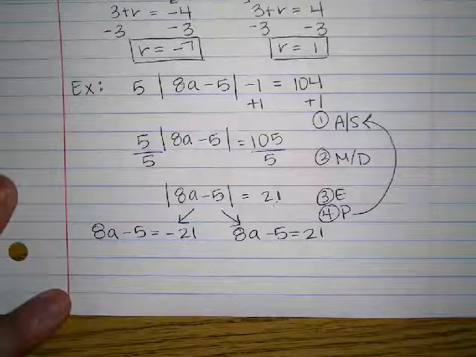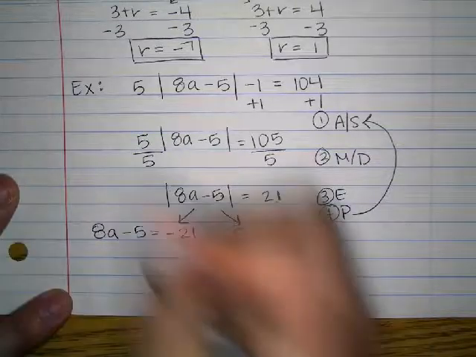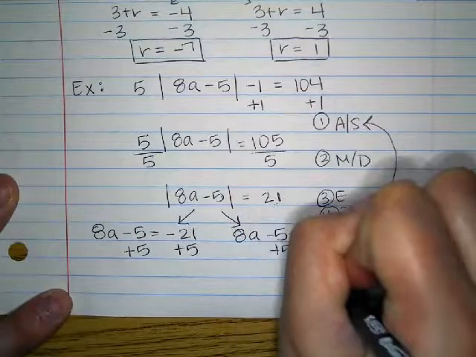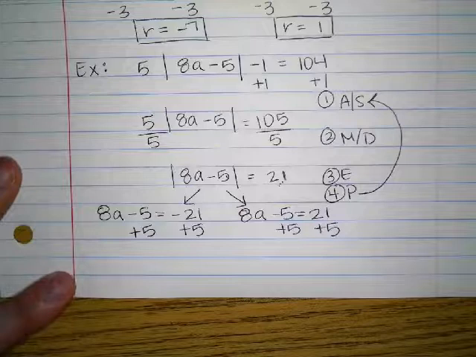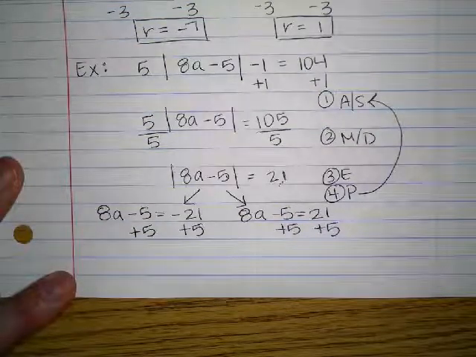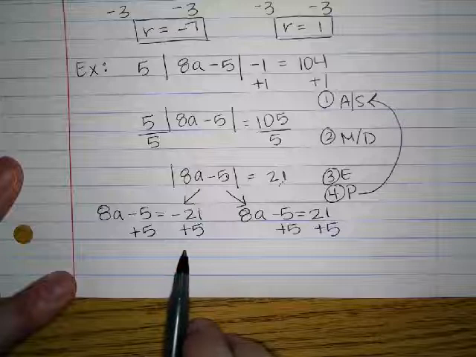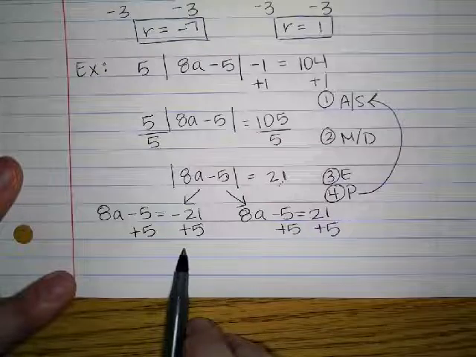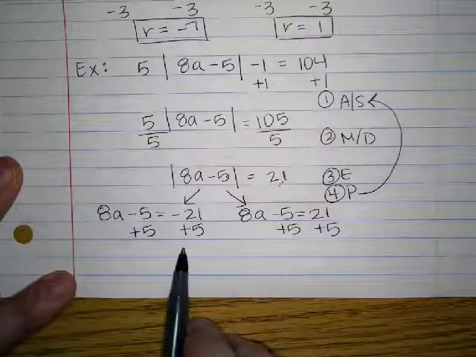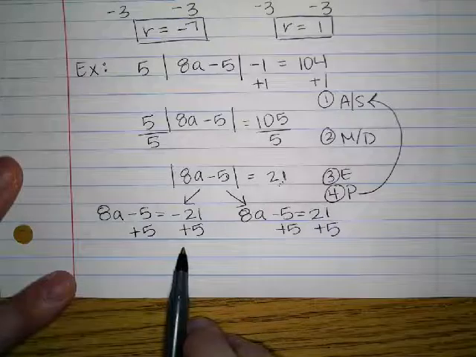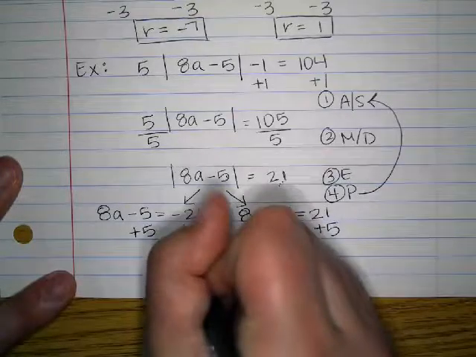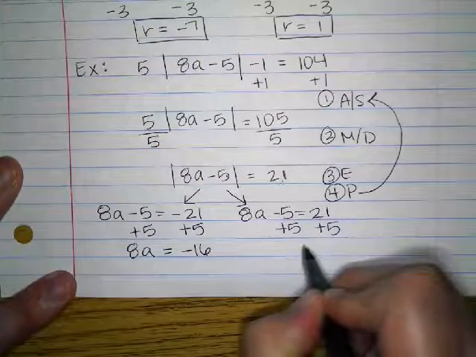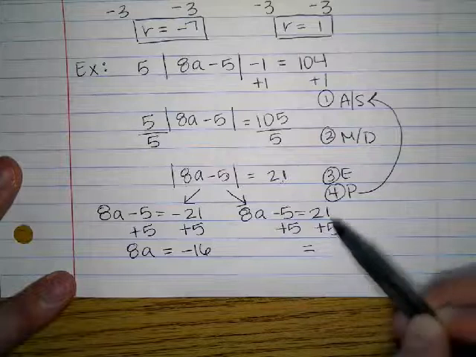Add the 5. So we have a negative 21 plus 5. 21 negatives and 5 positives. 16 negatives, good. Okay, and then over here we've got 21 and 5. What does that add to? 26, good.